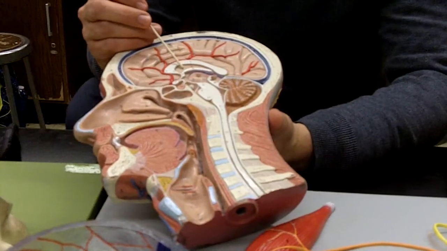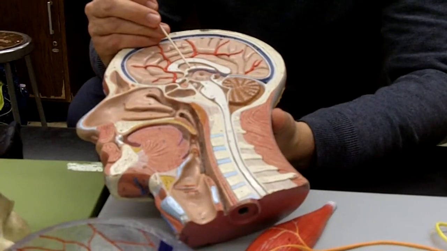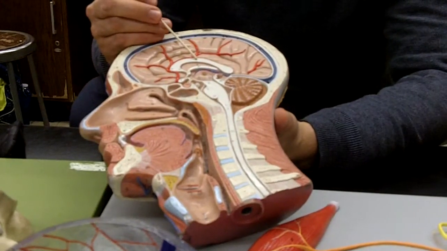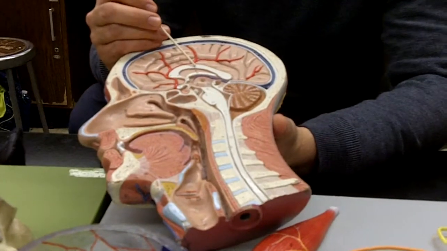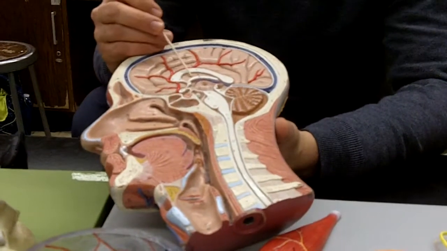Corpus callosum. Septum pellucidum. Fornix. Okay, so what's this? Corpus callosum. Say corpus. Corpus. Callosum. Callosum. Corpus. Callosum. What's this right here?